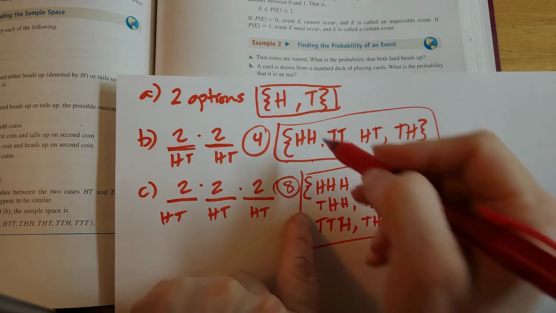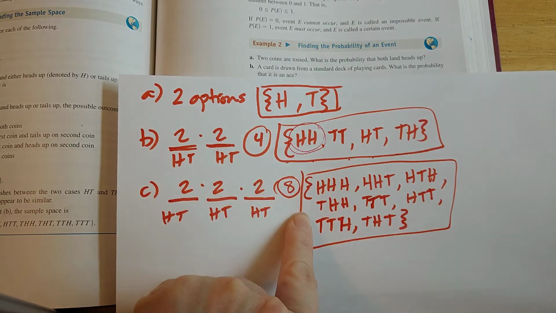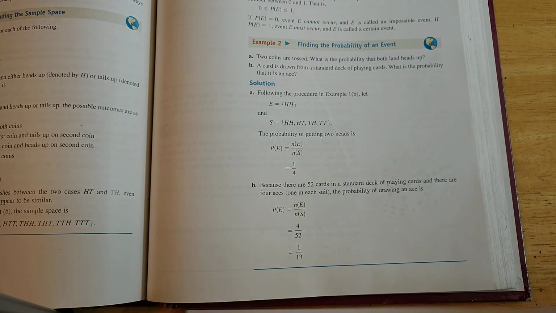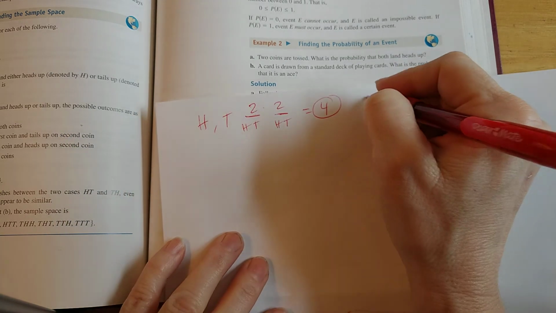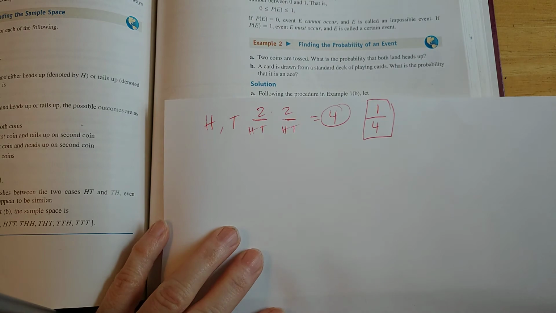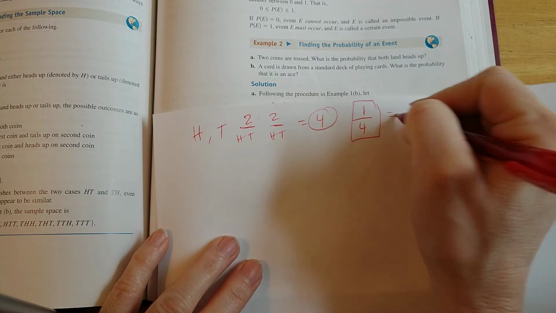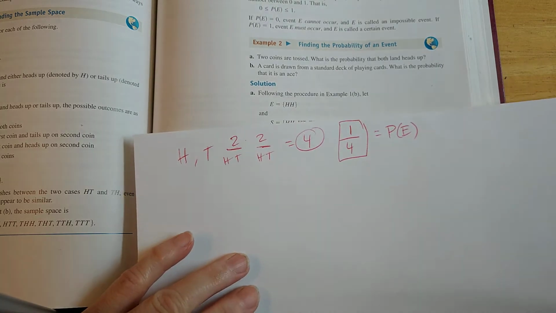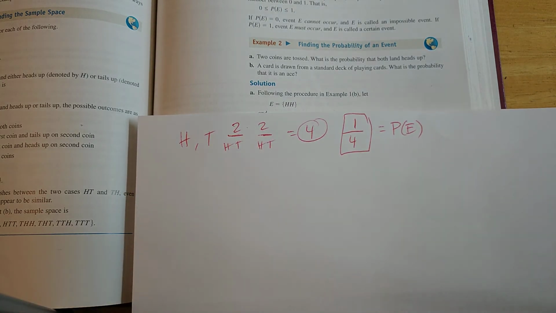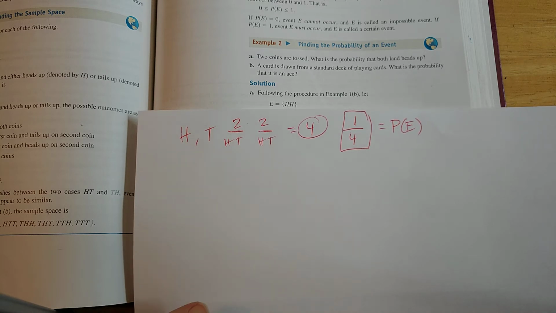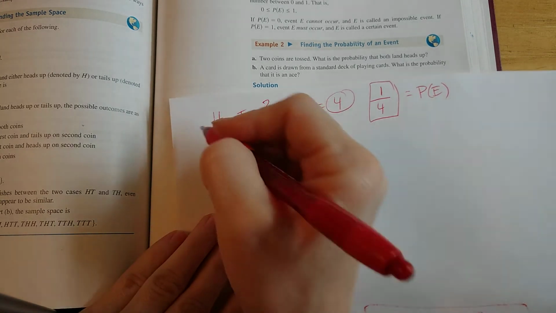It says, what is the probability that both land heads up? So heads, heads. There we go. So 1 out of 4. That is our probability. If you want to be all official, you can say the probability of this event is 1/4. Always reduce when we have our probabilities. We always reduce fractions, whether it's in a probability fraction or otherwise. Okay, so now that was A.